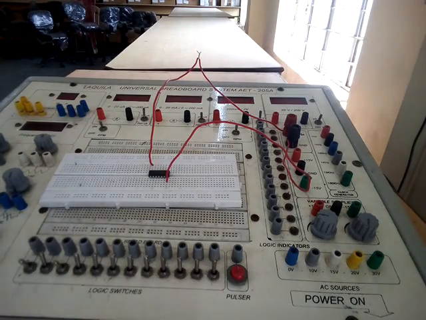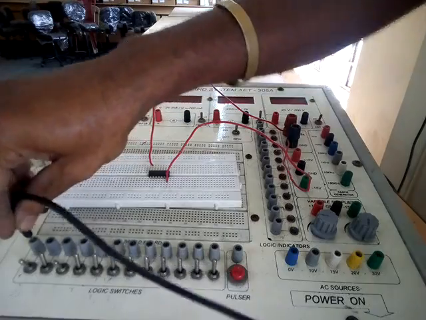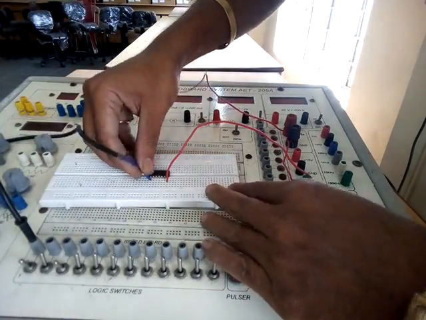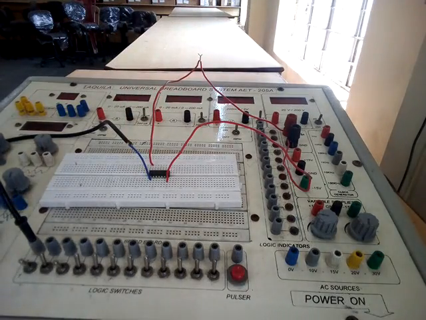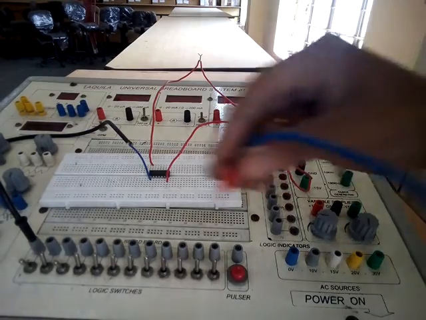So the first input, that is S, we connect to pin number 1. Next, another input, that is R, we connect to pin number 5.